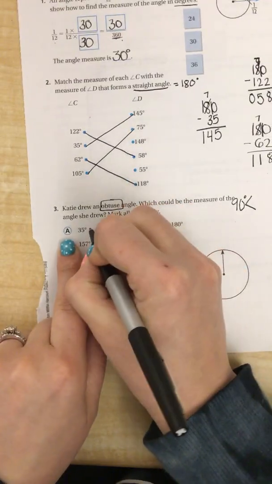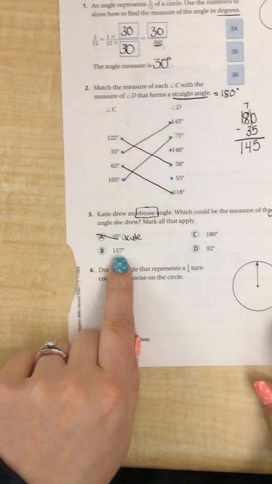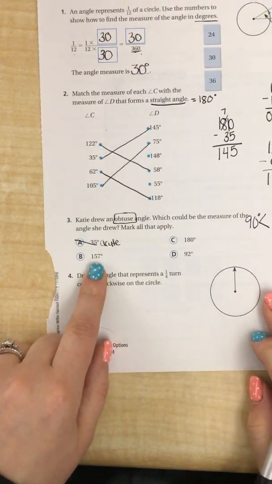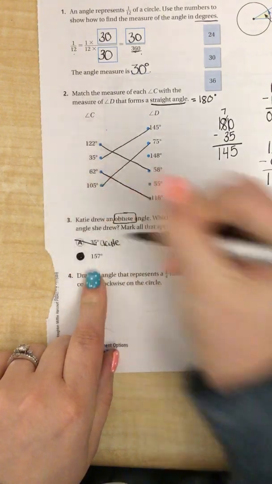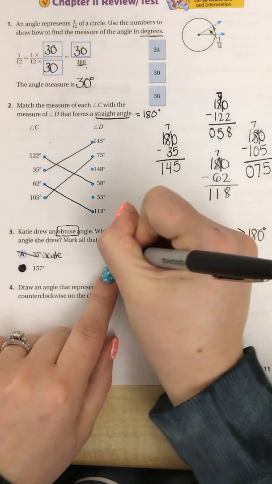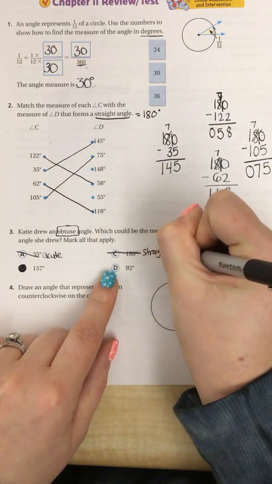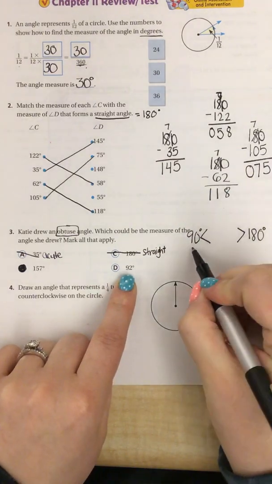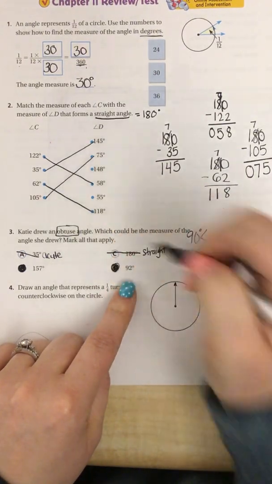35 is an acute angle, so that would not work. 157 is greater than 90. It is less than 180, so that is an obtuse angle. 180 is a straight angle, so that would not work because it is not obtuse, it is straight. And 92 is more than 90, but it's less than 180, so yes, that would work.